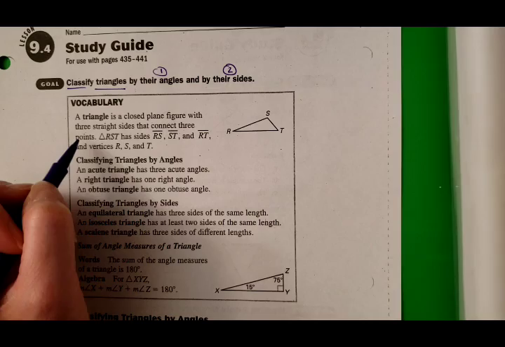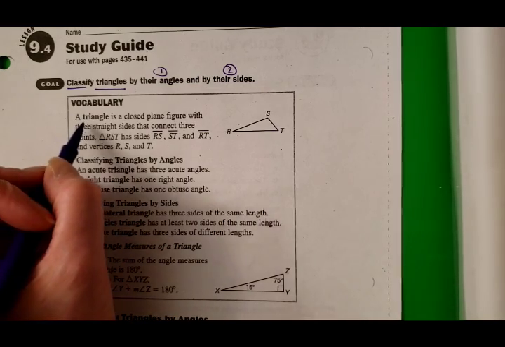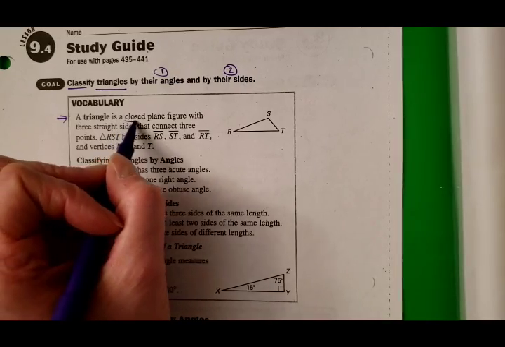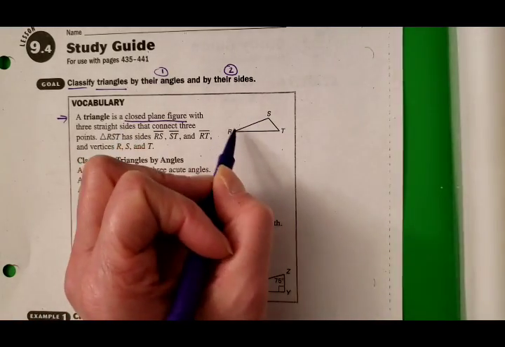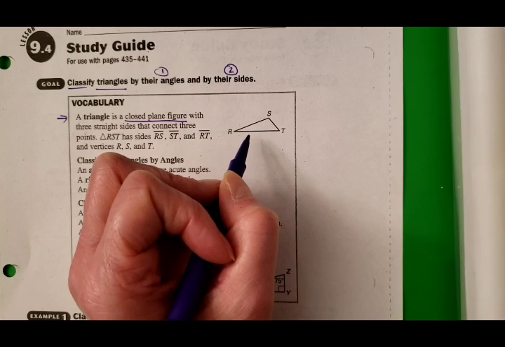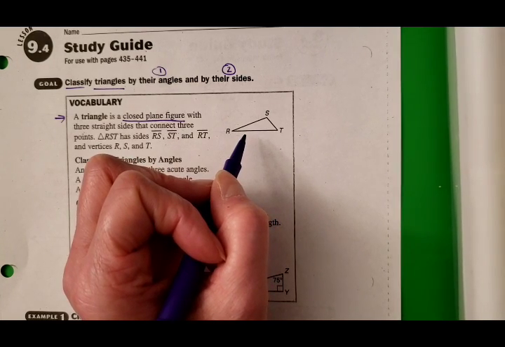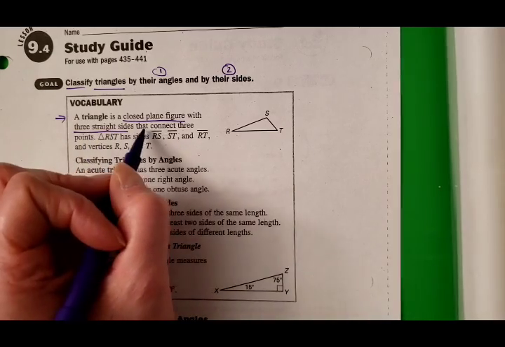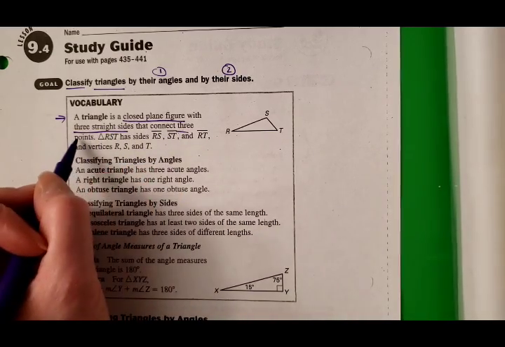First, though, we better start talking about what is a triangle. This is one of your first vocab words. It is a closed plane figure, what we have over here. No gaps, no holes. All the points connect, all the sides connect, all that good stuff. And it has three straight sides that connect 3 points.